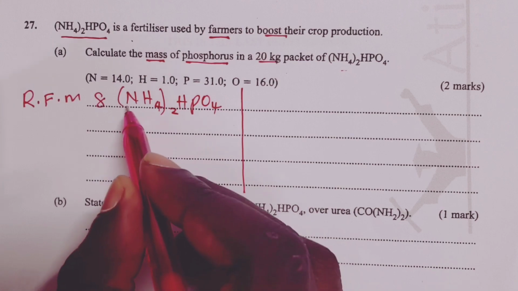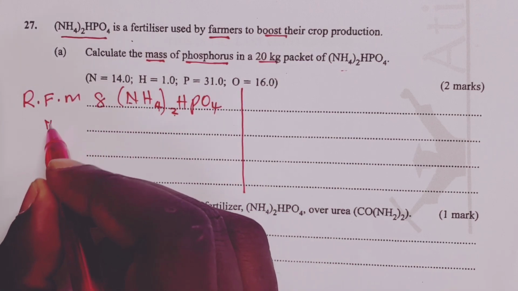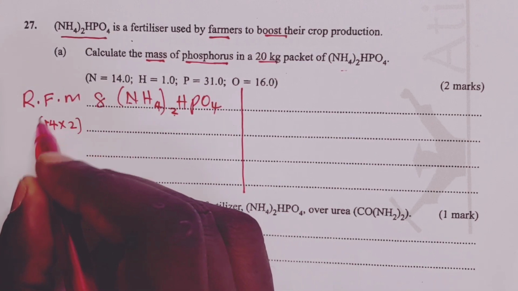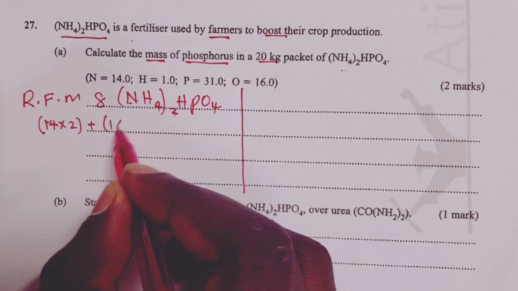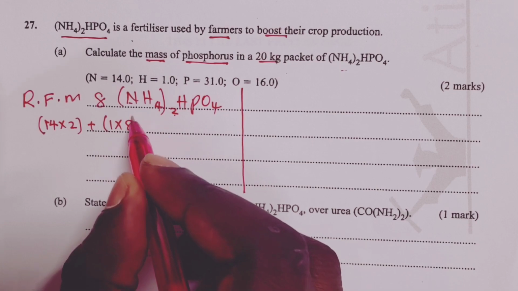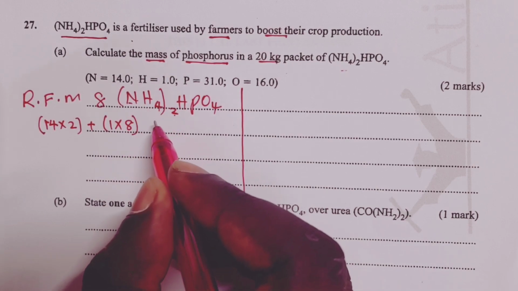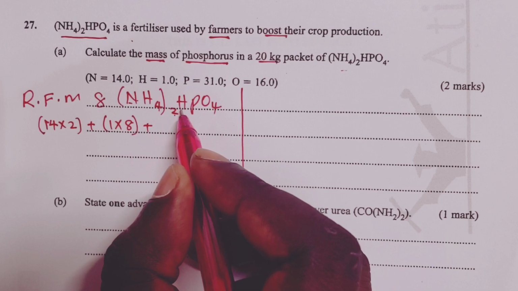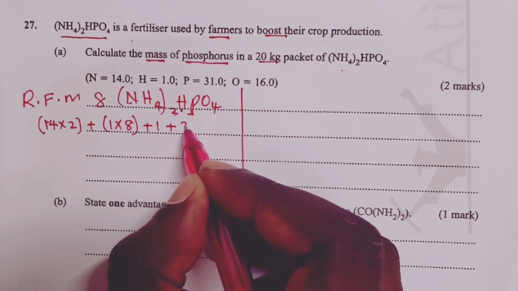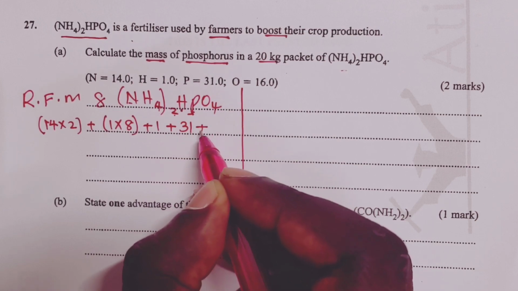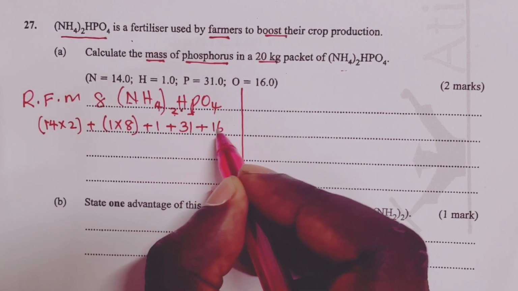So here we shall have 14 for nitrogen multiplied by 2. We add these two, 1 for hydrogen multiplied by 8 because it appears here 8 times. We shall add to 1 for the hydrogen here, added to 31 for phosphorus here, and added to 16 for oxygen multiplied by 4.